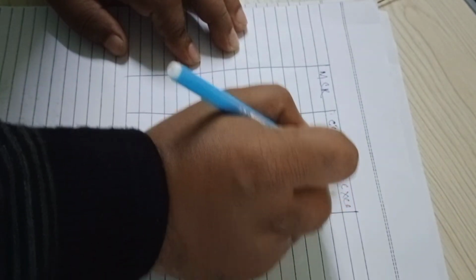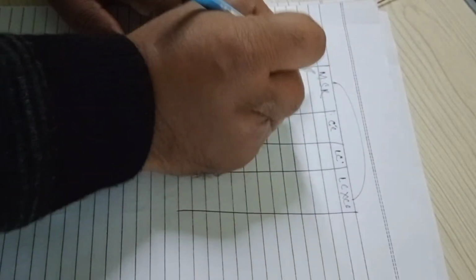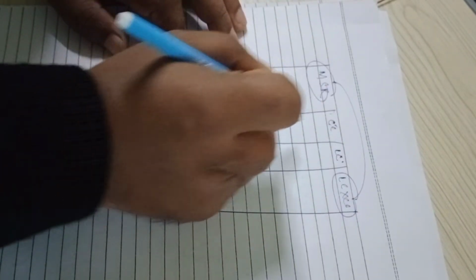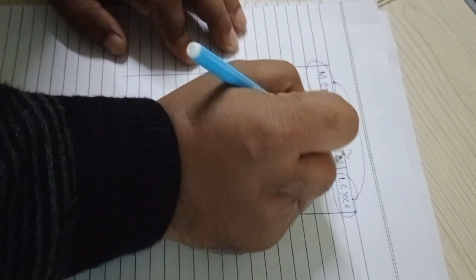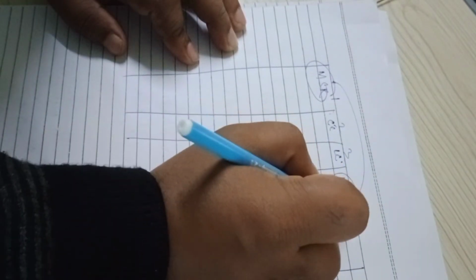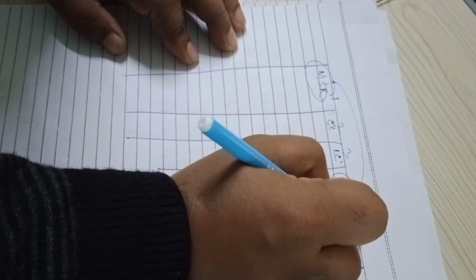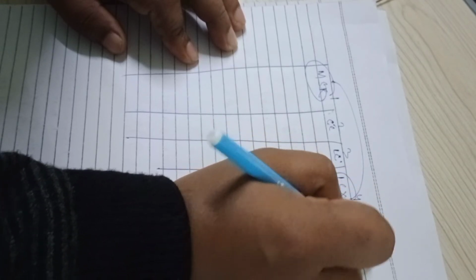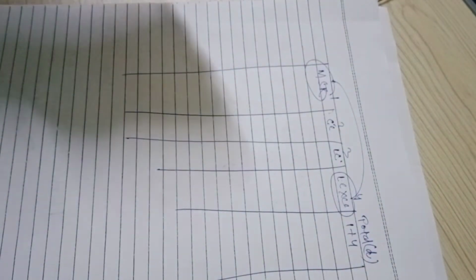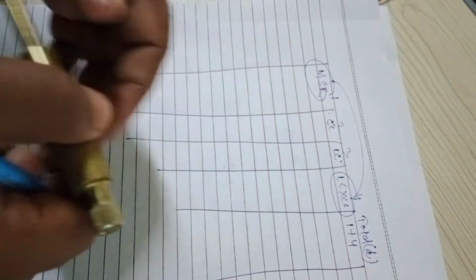Then I'll add this main scale reading with LC into CC. Let's say this is 1, this is 2, this is 3, this is 4, so I'll add 1 plus 4. This will be my total diameter, right? So basically LC into CC will give you the extra.